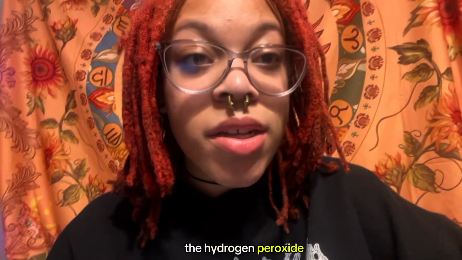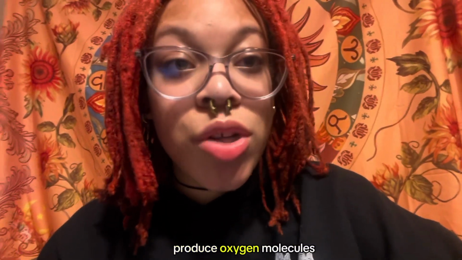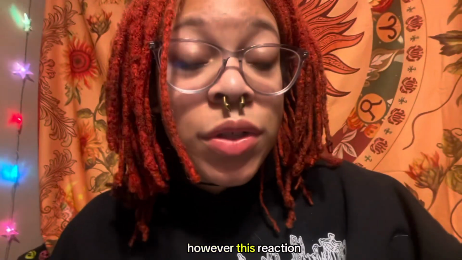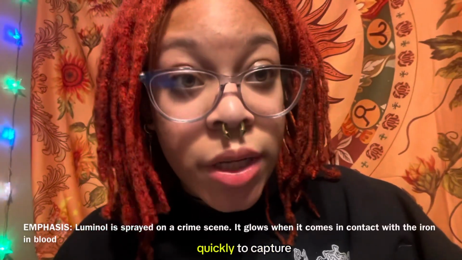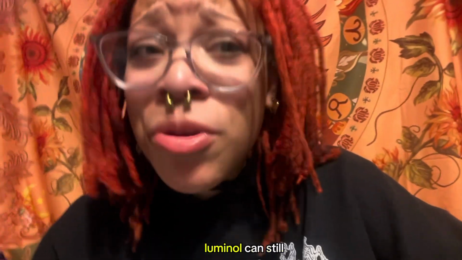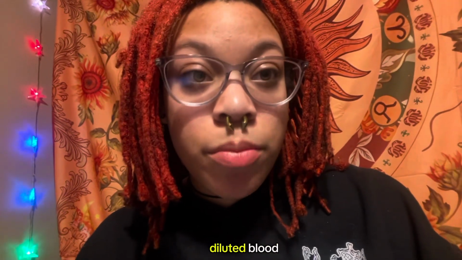The hydrogen peroxide in the luminol solution reacts with the iron in our blood to rapidly produce oxygen molecules. This chemical reaction is faster because of oxidation. However, this reaction hardly lasts for 30 seconds, so forensic investigators have to act quickly to capture the scene. But even if a killer cleans the crime scene, luminol can still detect the blood. Luminol detects both aged blood and diluted blood.